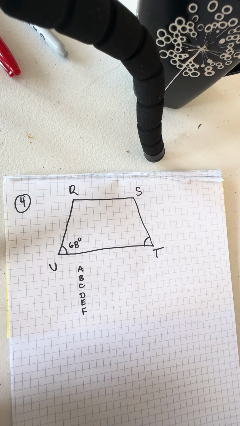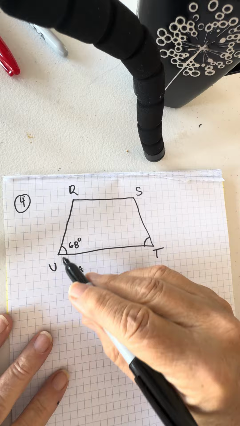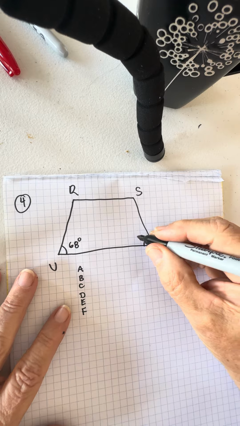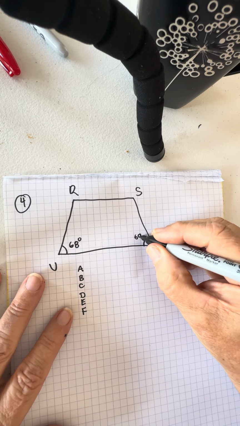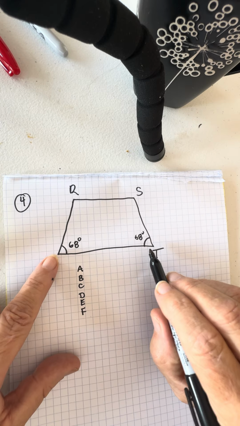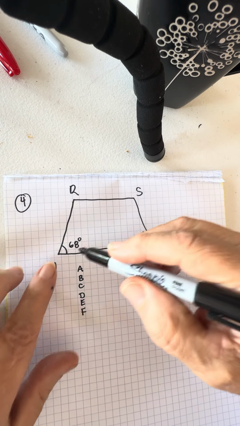Okay, question number 4 gives us this diagram. We're told that this angle is 68 degrees. We're told in the diagram that these are congruent angles. So if that's 68, this is 68. This makes this an isosceles trapezoid. These base angles are congruent. That means these base angles are also congruent.